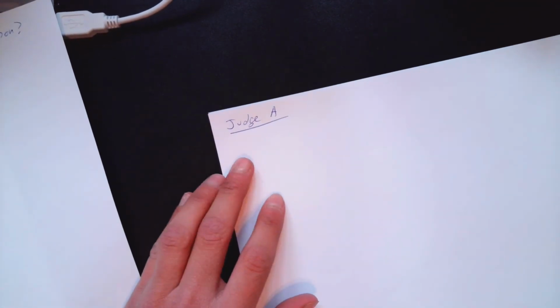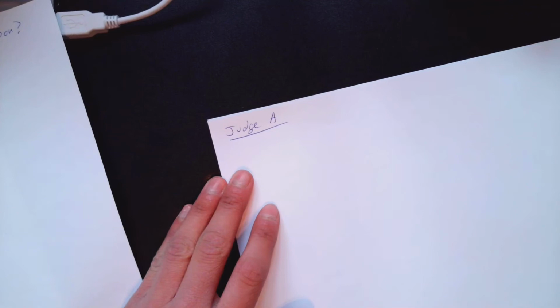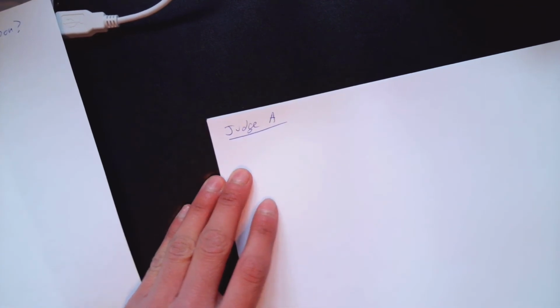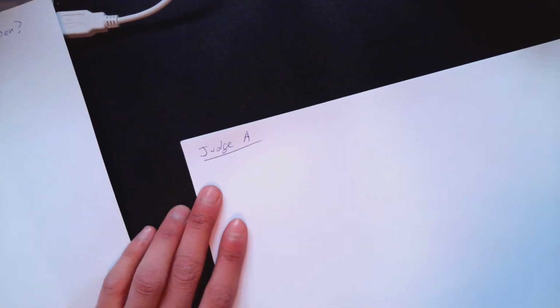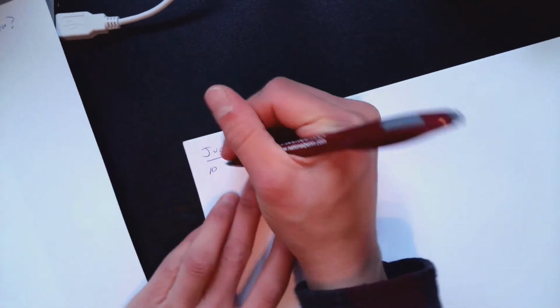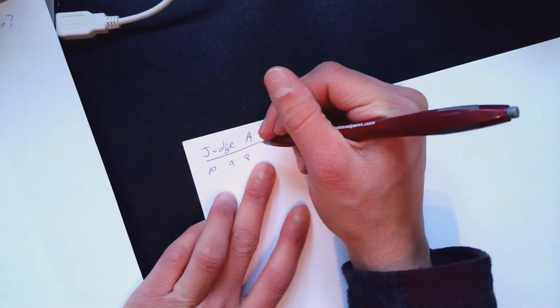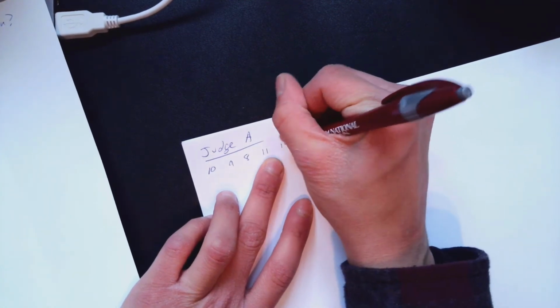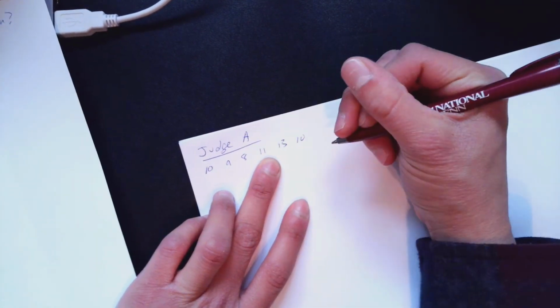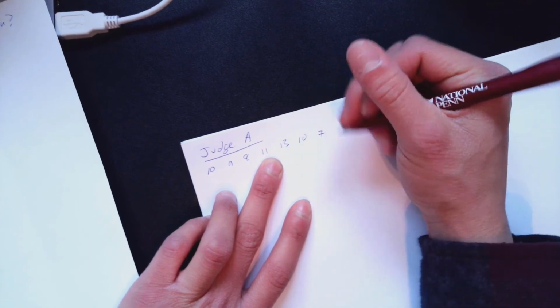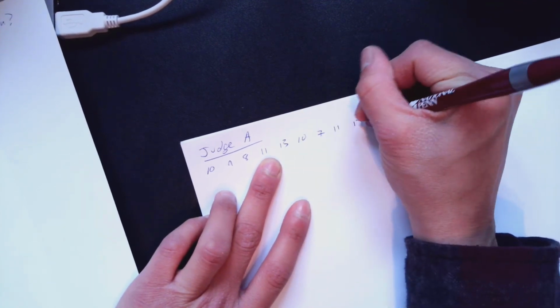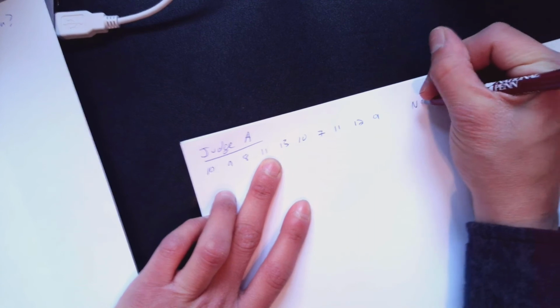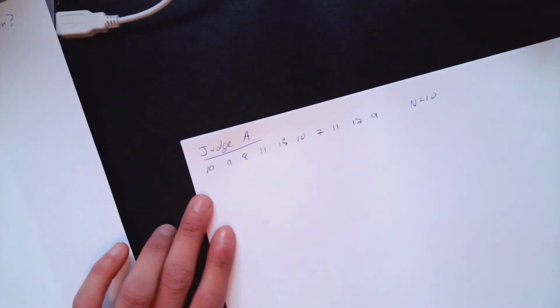So here we have Judge A, and we're going to start by finding the mean for Judge A. And although I realize this is annoying, I'm actually going to write out all these numbers again. Sometimes I don't think about formatting when I write things down, and then I get to this point and do this. Alright, so here's the same data that we had for Judge A.